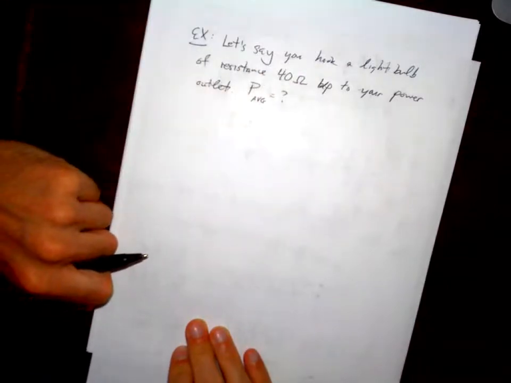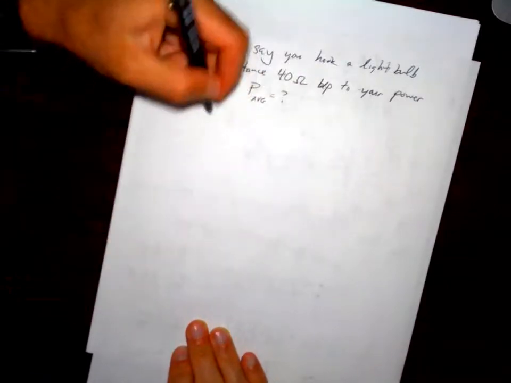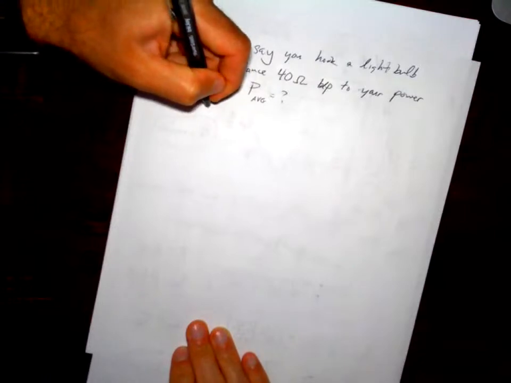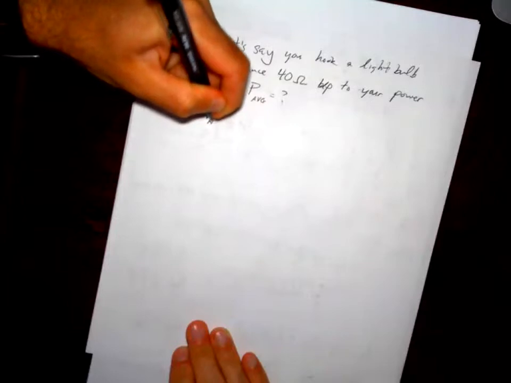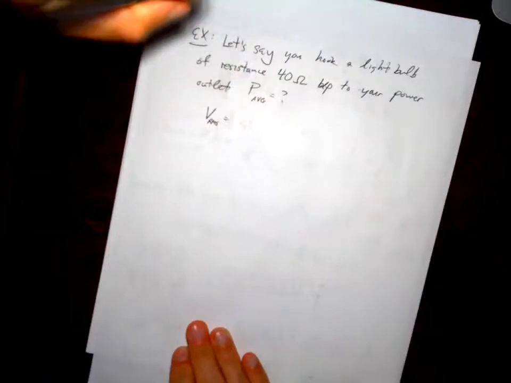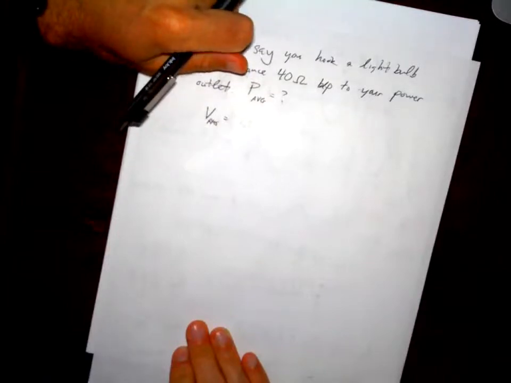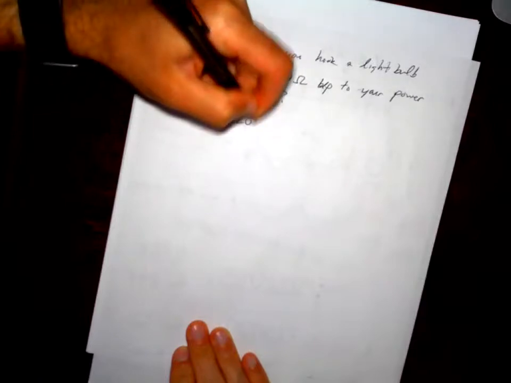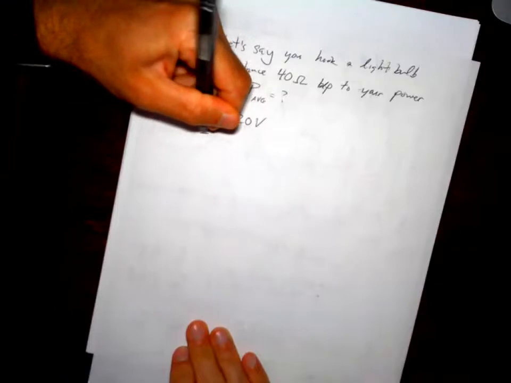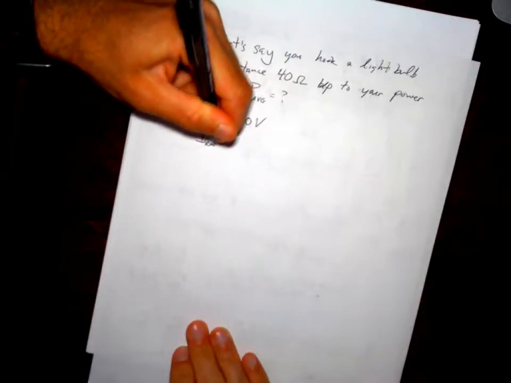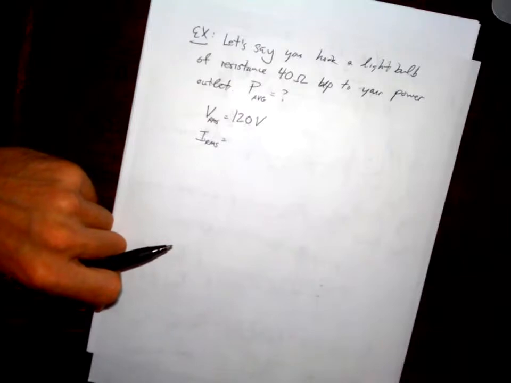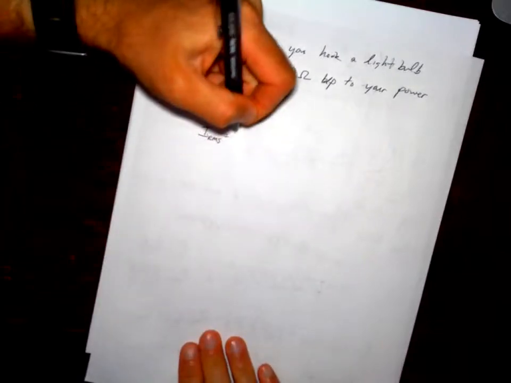Well, we know that the RMS voltage from the power outlet is 120 volts. What's the RMS current going to be? The RMS current would be obtained from Ohm's law.